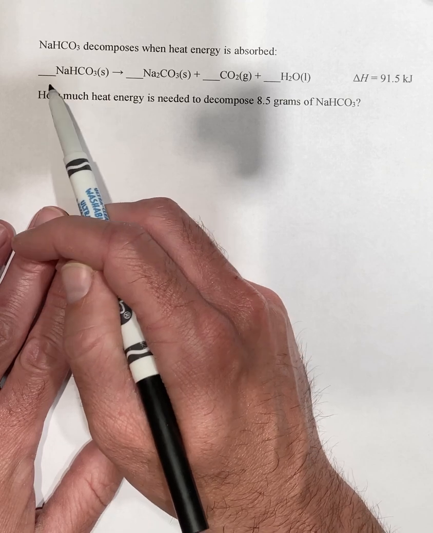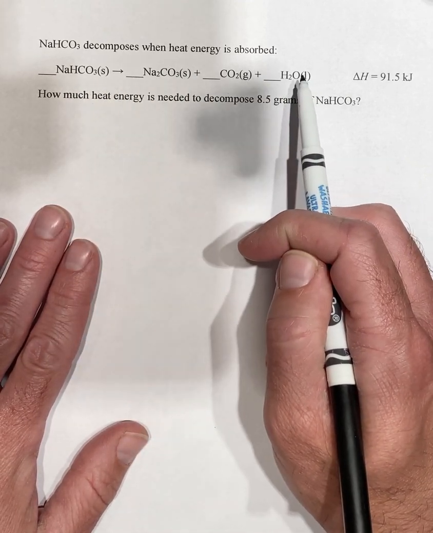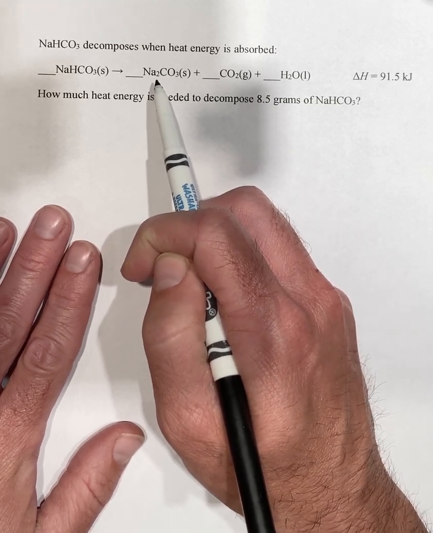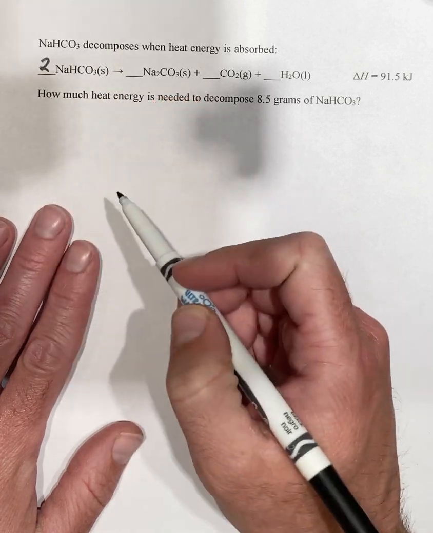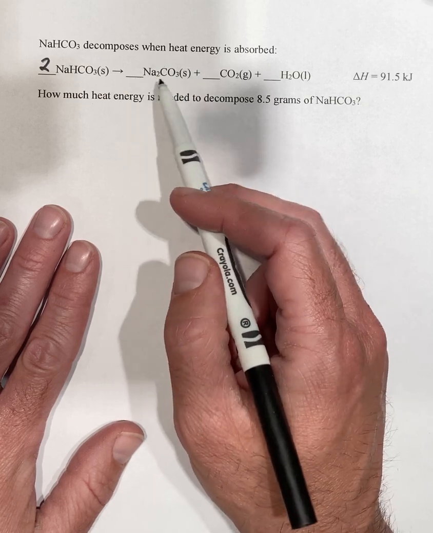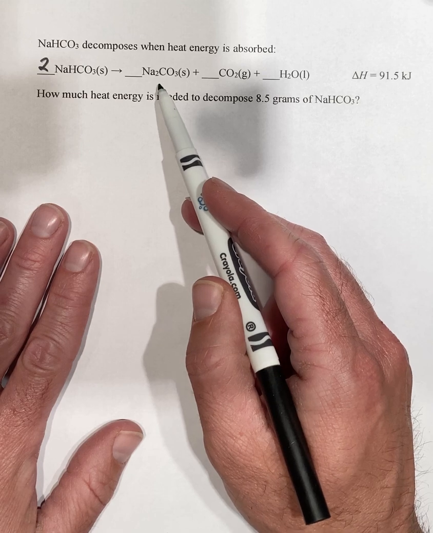So when we're looking at the sodium bicarbonate, it's decomposing into these three things. And this first subunit has two sodiums. So that means we would have to start with 2 moles of sodium bicarbonate in order to produce this subunit. So that gives us 2 sodiums and 2 sodiums.